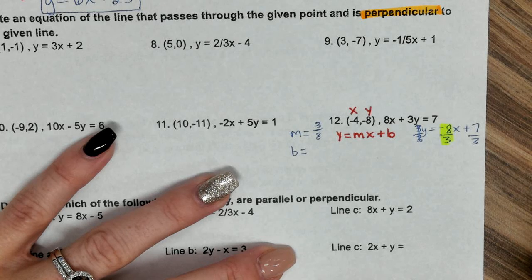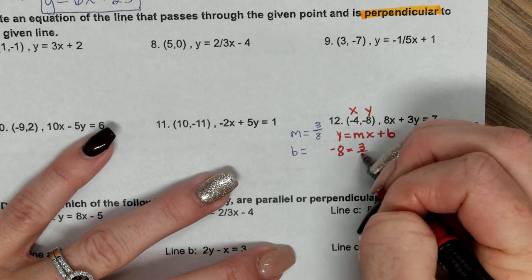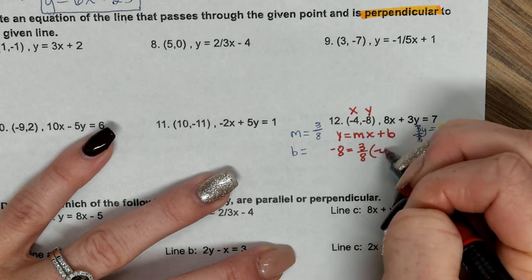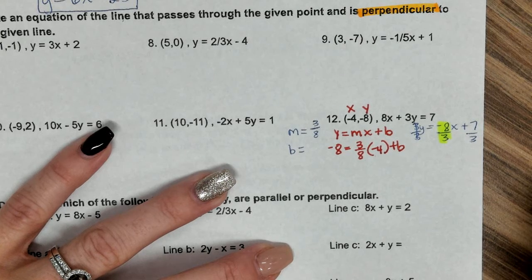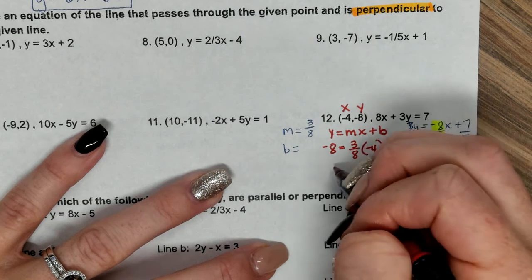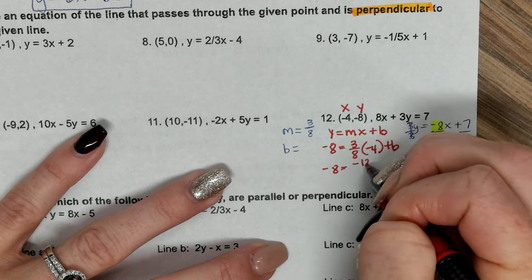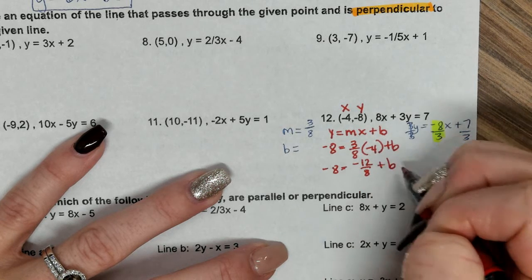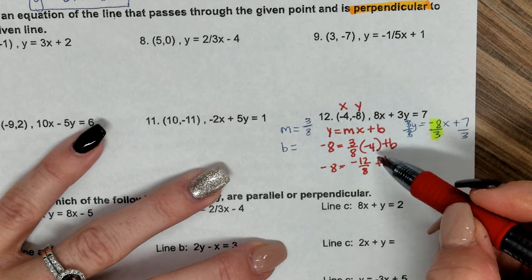Everybody ready? So I have negative 8 equals 3/8 times negative 4 plus b. Okay, so I have negative 8 equals 3 times negative 4 is negative 12 over 8 plus b. Everybody good? That's not simplified.